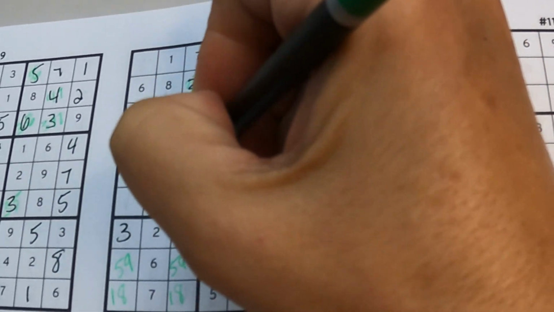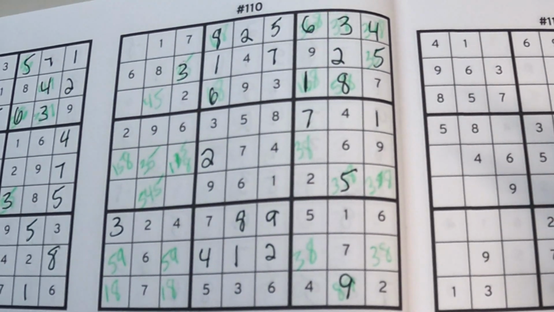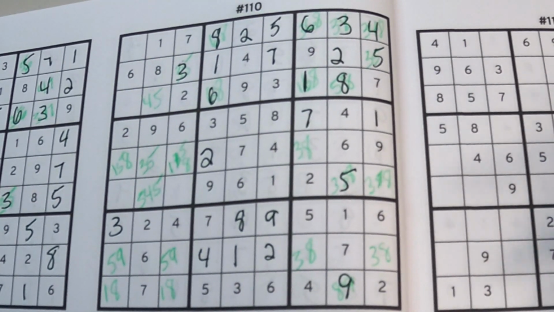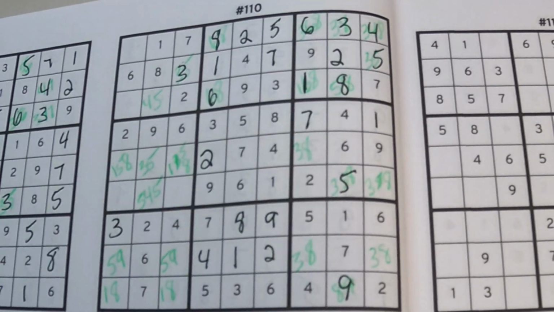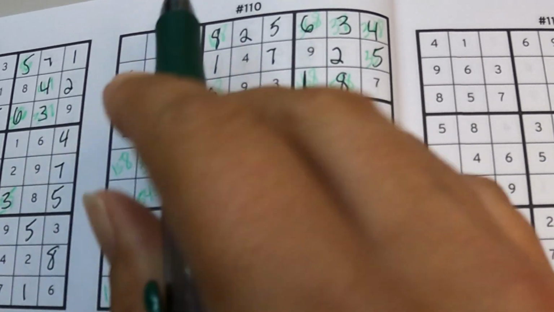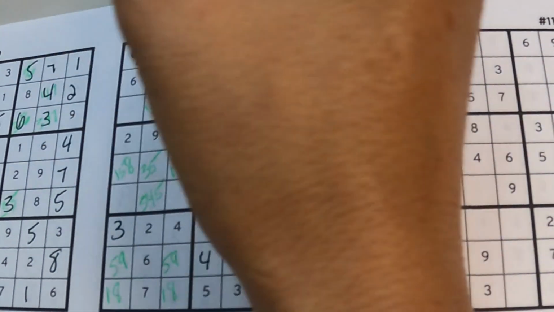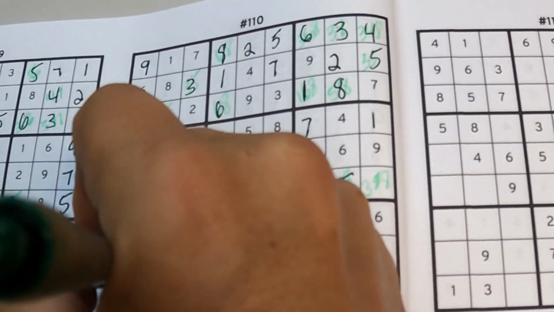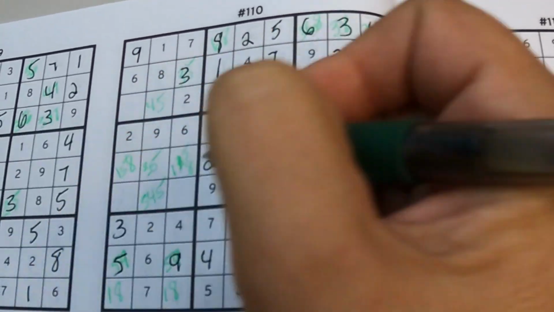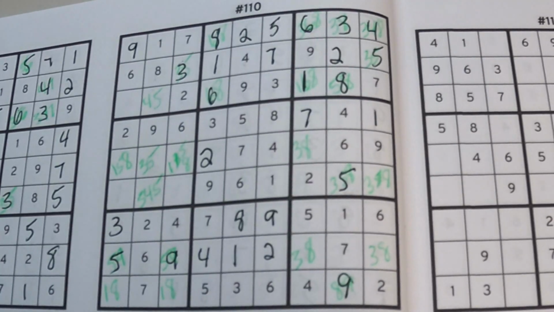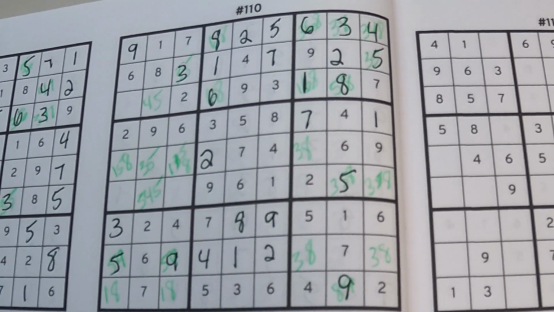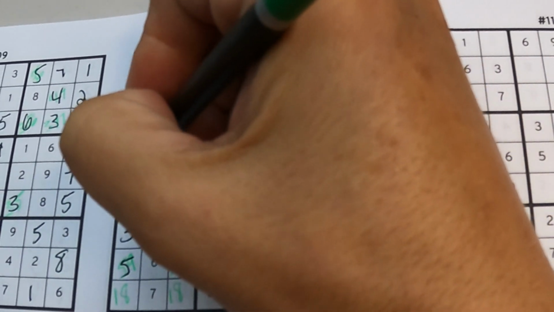Can get rid of this 3. For this top row now, we're just missing a 9. That 9 makes this our 5, 9. We can get rid of this 5.